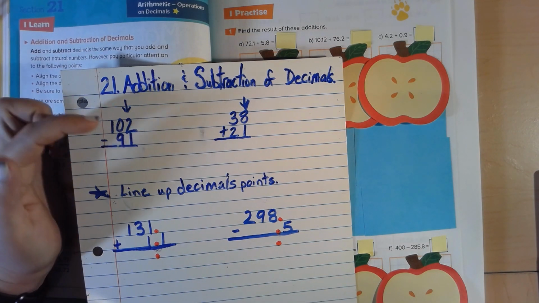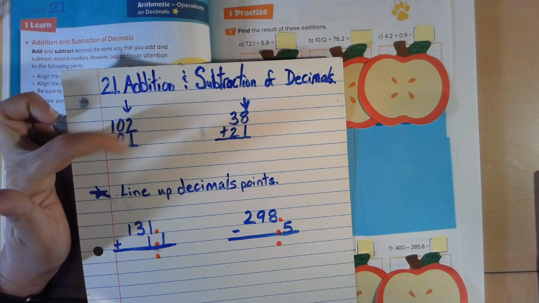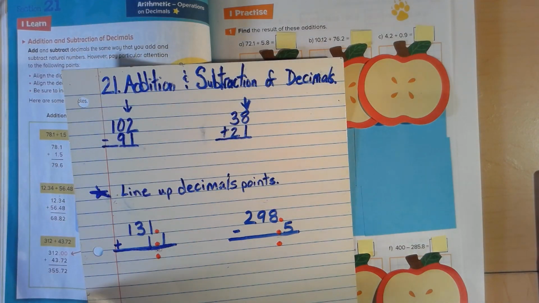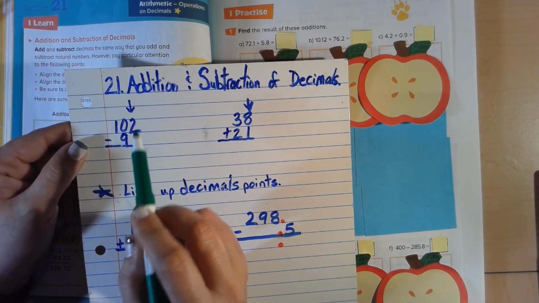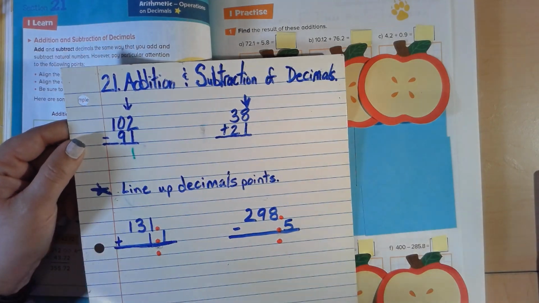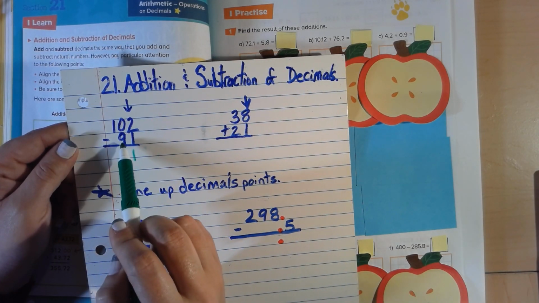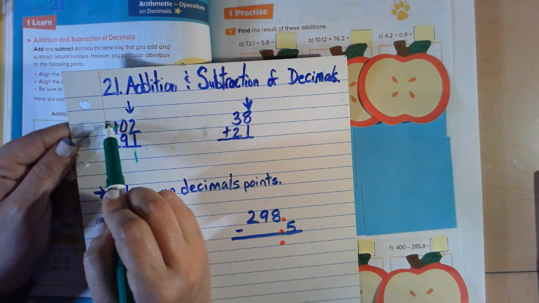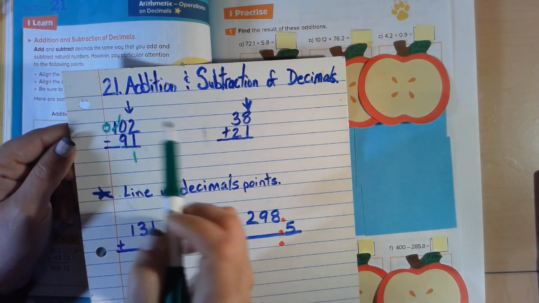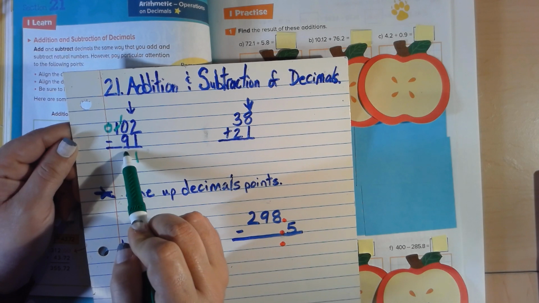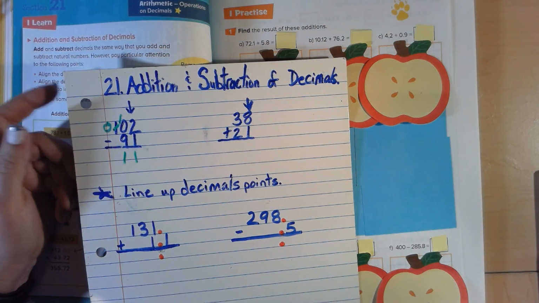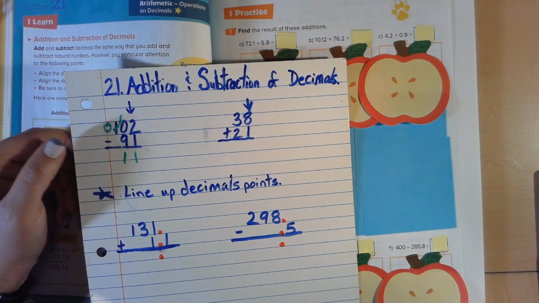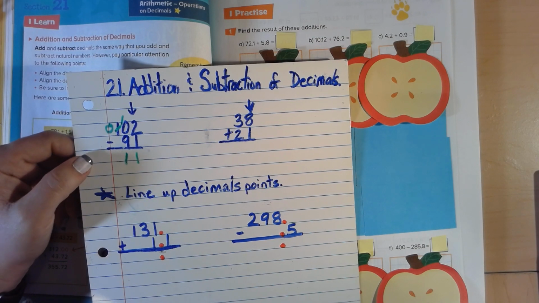So here, I'm going to start with my ones column. It has my lowest value. So 2 take away 1 is 1. 0 take away 9, I cannot do, so I'm going to borrow my hundreds, make it a 0, move it over. 10 take away 9 is 1. So 102 take away 91 is 11.